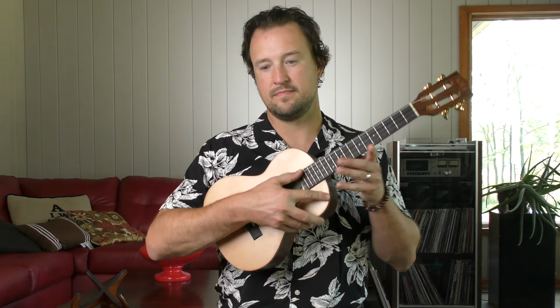The high G string sounds like this. And then let me show you how the low G string sounds in comparison. So that low G string is a full octave lower than the actual high G string. So it is going to cause a completely different sound to the uke, but using the same note, and I'll give you an example of that and show you how that works.